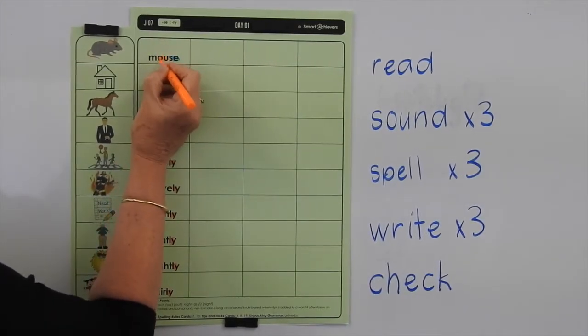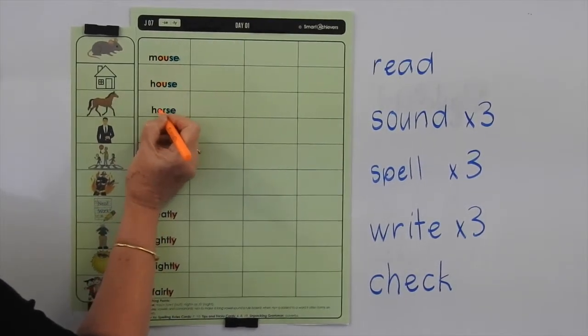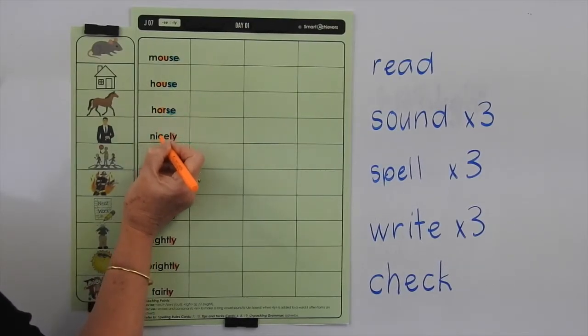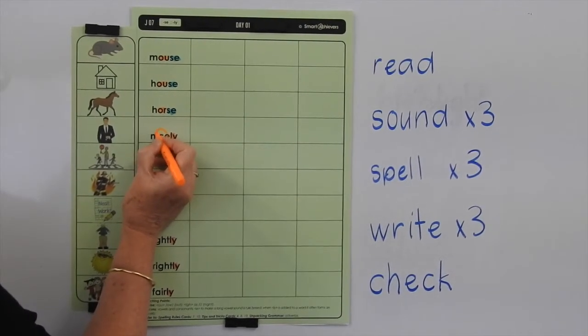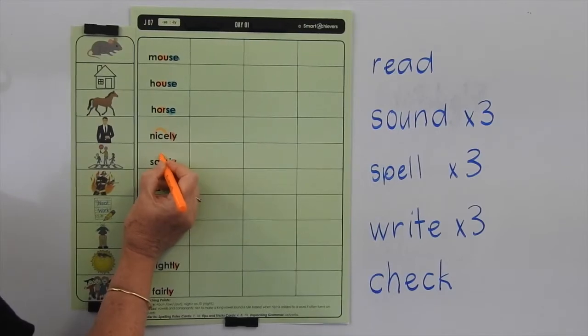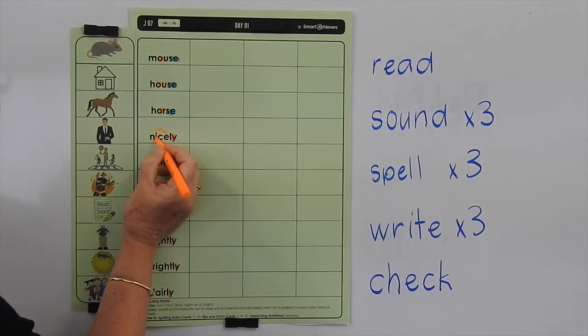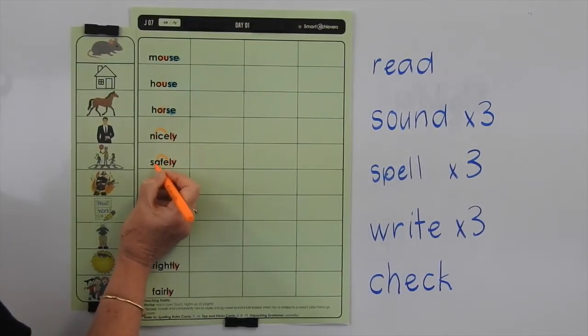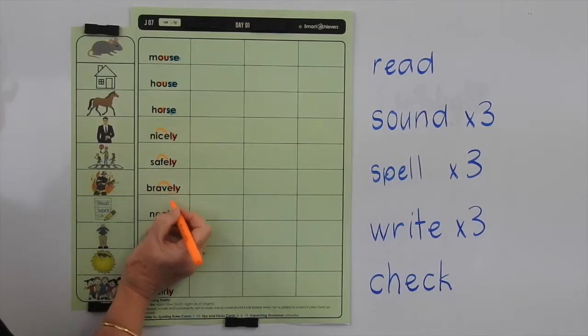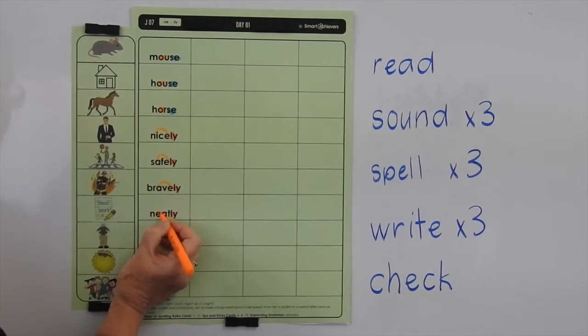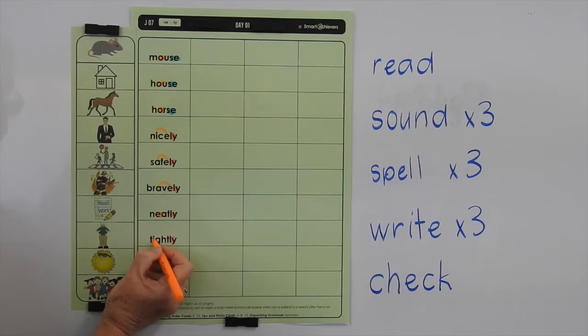We've got the OU in mouse and house, the OR in horse that we're revising. The E making the previous vowel long, so we've got the E making the I say I, the A say A, the A say A. We've got the long E sound with the EA here. Here we've got the IGH for the long I sound.